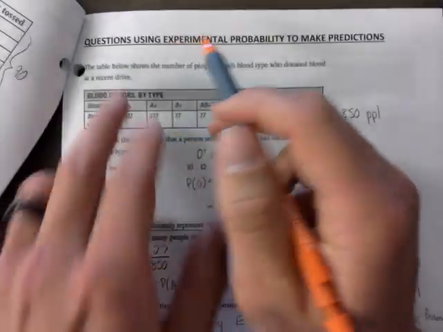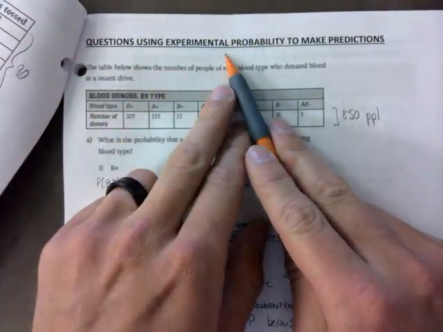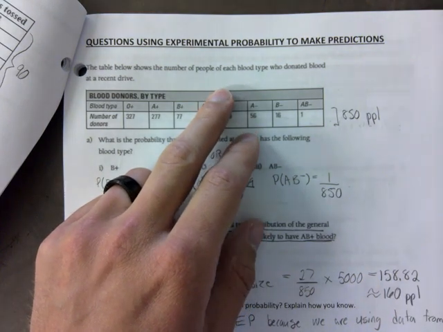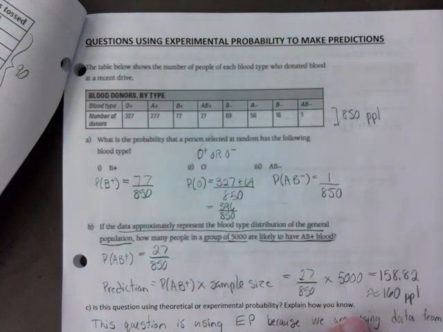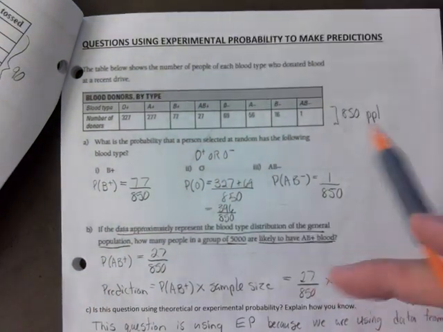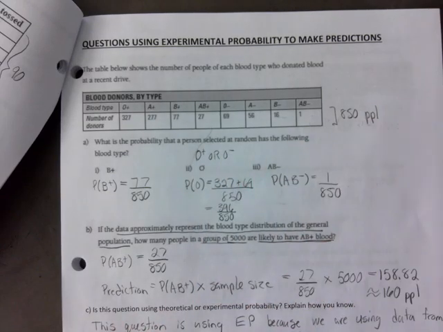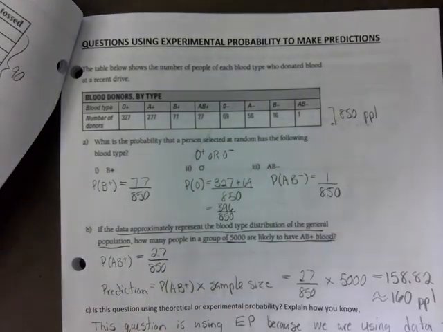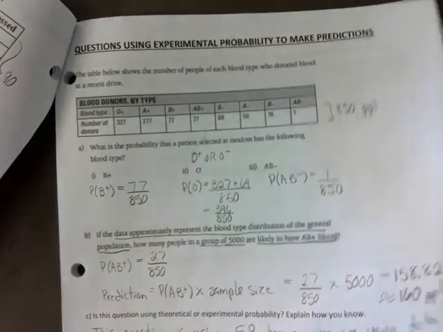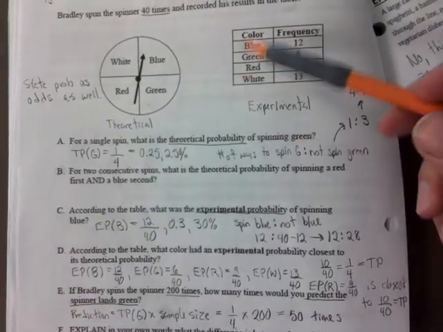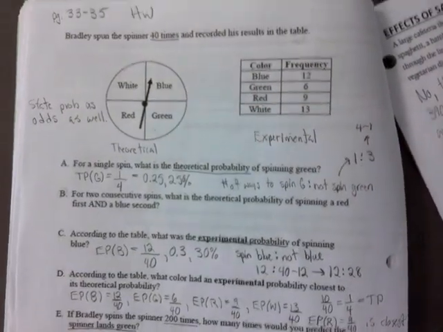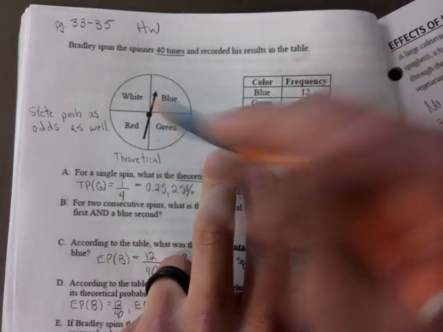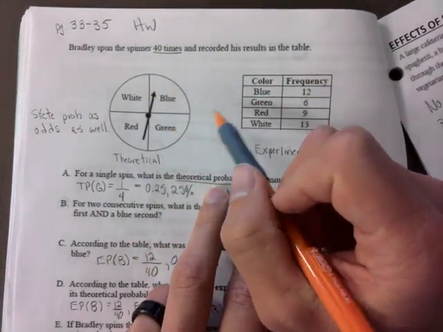Then we looked at how we can use experimental probability to make predictions when we're only given experimental probability. But when we're given both, we always want to use the theoretical probability to make predictions. So we went through a few examples there. And then we looked at some different questions on theoretical and experimental probability.